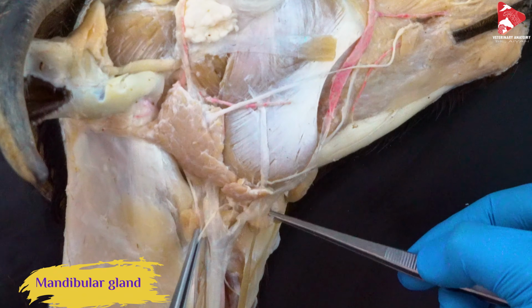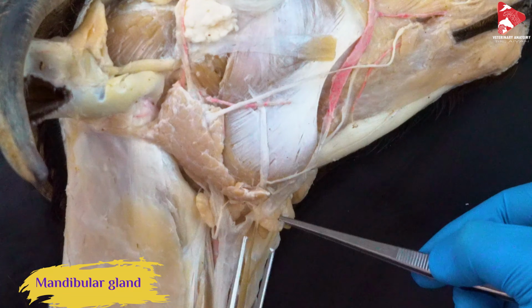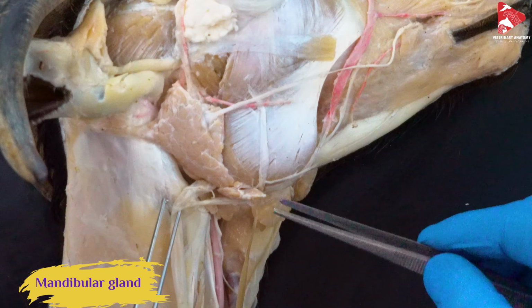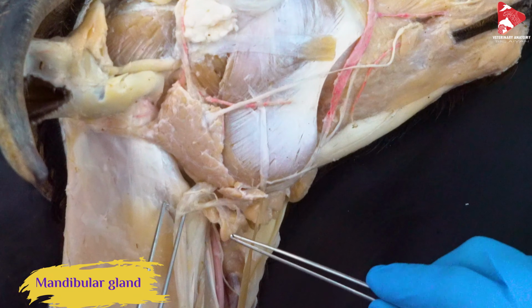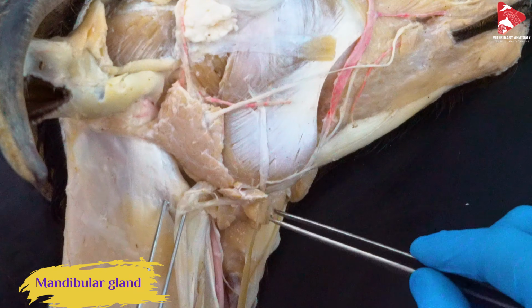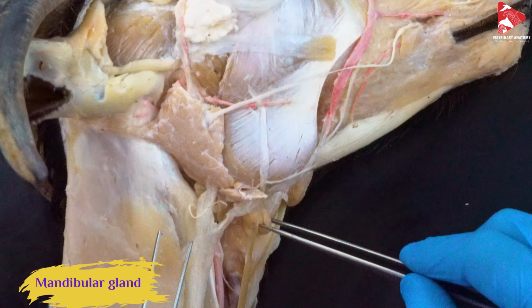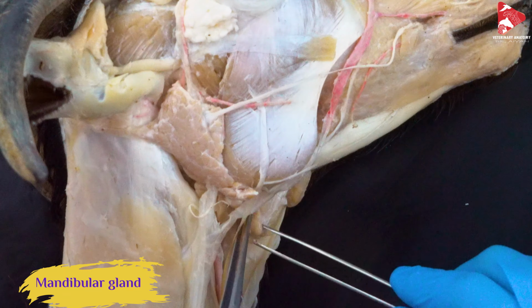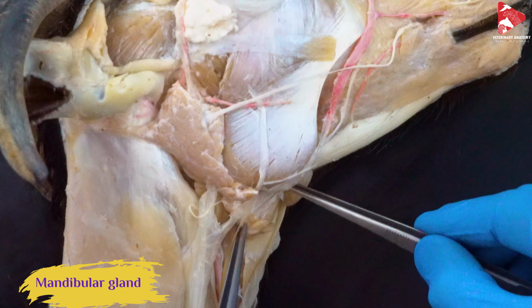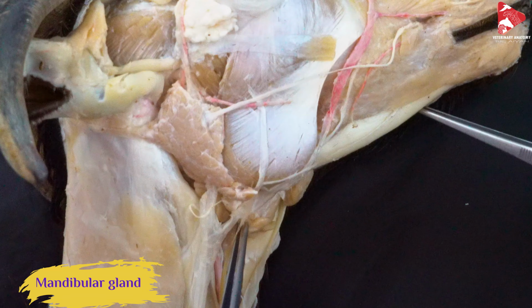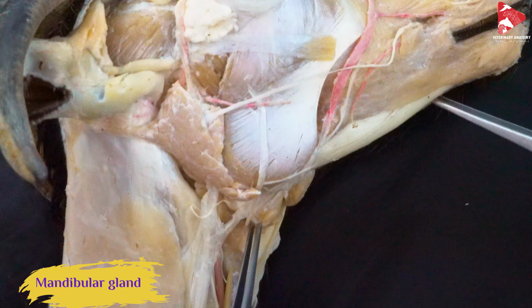This is the mandibular gland. Can you see that? The mandibular gland is a salivary gland located just under the mandible, left and right there. It's also important to produce saliva, and the mandibular duct starts from there in the depth and moves forward to the oral cavity under the tongue.